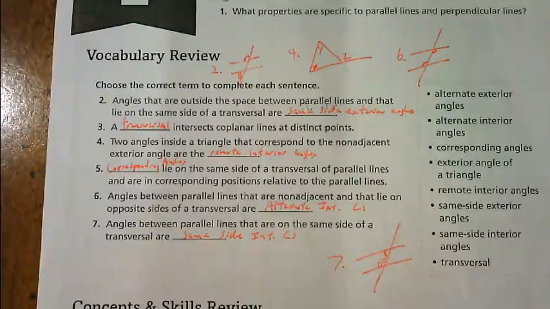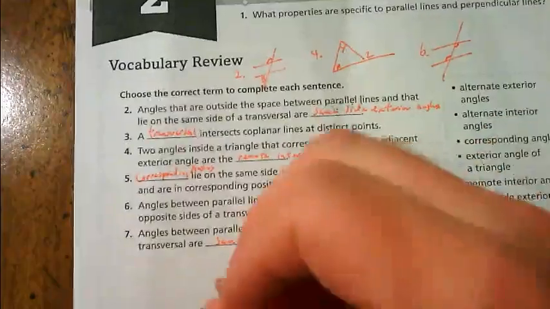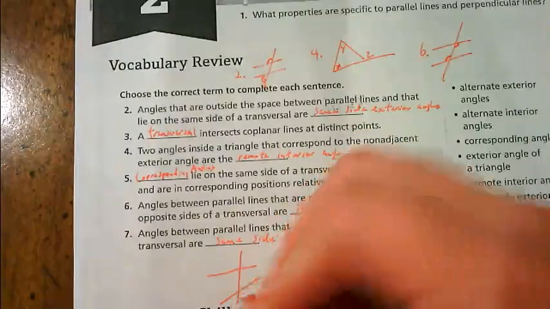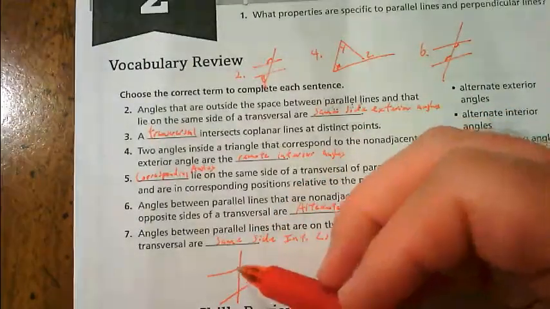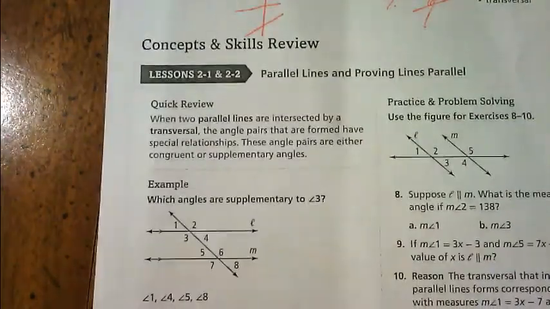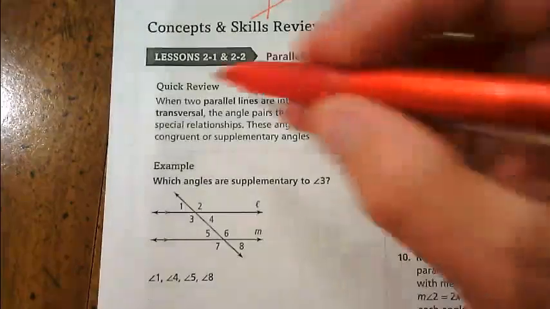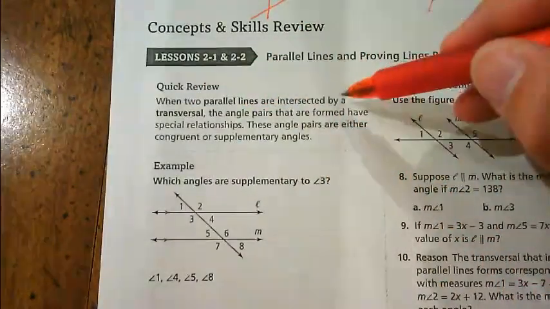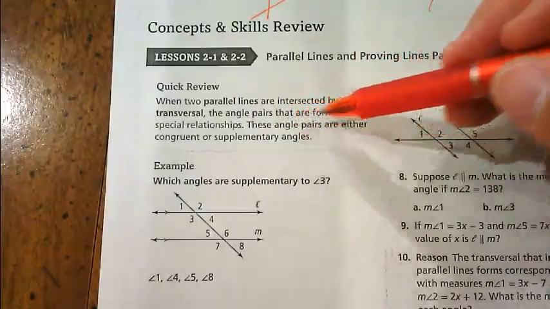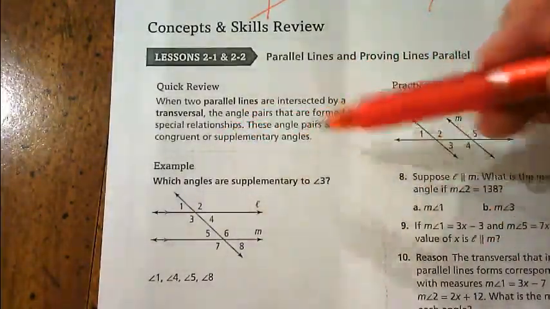When we first named these things, in the very first diagram that I gave you guys, I told you to make sure that you didn't show them as parallel so that you could compare what the names were, not what the properties are. When they're parallel, you have extra properties saying that they're either congruent or supplementary. And that's what this next figure down here is. So again, when two parallel lines intersect a transversal, the angle pairs that are formed have special relationships. The angle pairs are either congruent or supplementary.